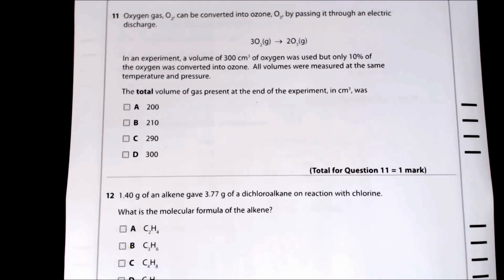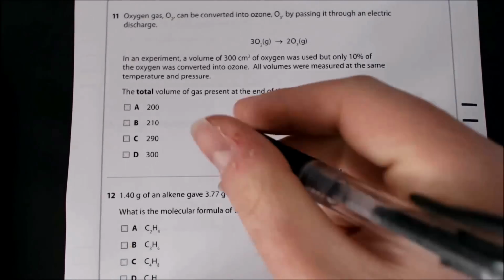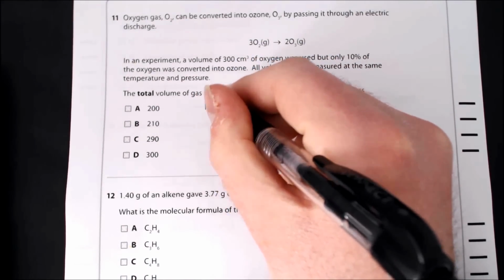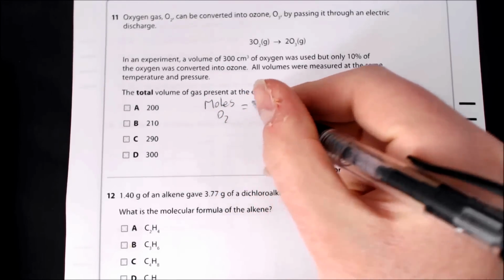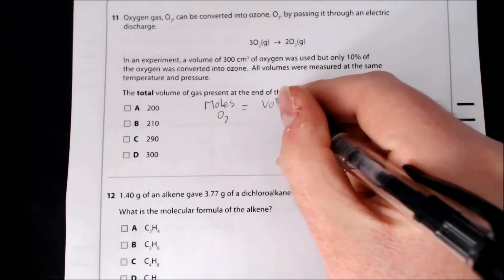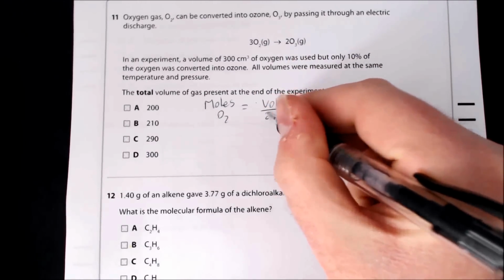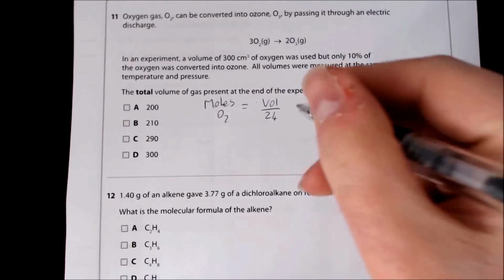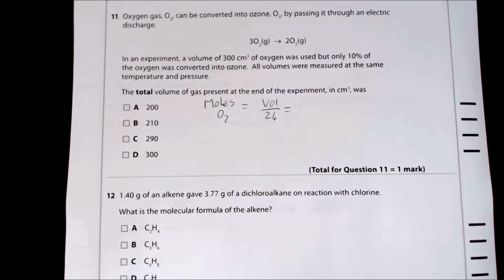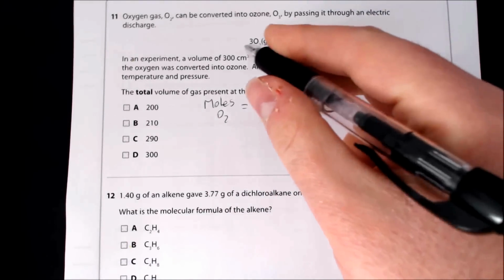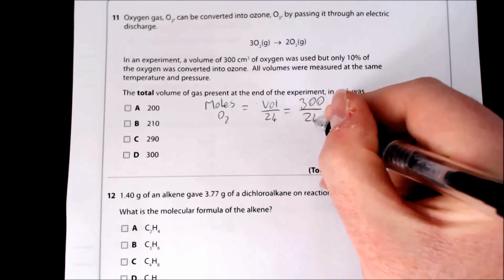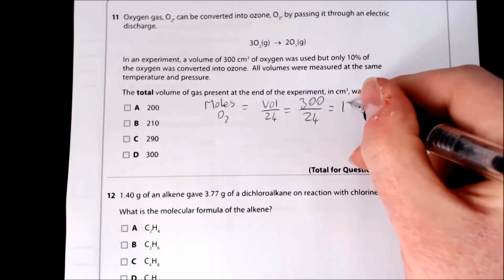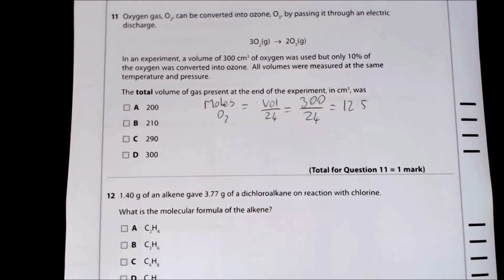But the first thing we need to do is work out the moles. That's normally the standard thing. I like to say, if in doubt, work out the moles. So that's only if you're stuck, of course. So the moles of oxygen, should we say, is the volume of gas divided by 24, because that's the volume that it would occupy at standard room temperature and pressure. So the volume that we had at the start of oxygen was actually 300, and we're going to divide that by 24. And again, I've worked this one out already, so this is 12.5, and this is the number of moles of oxygen.